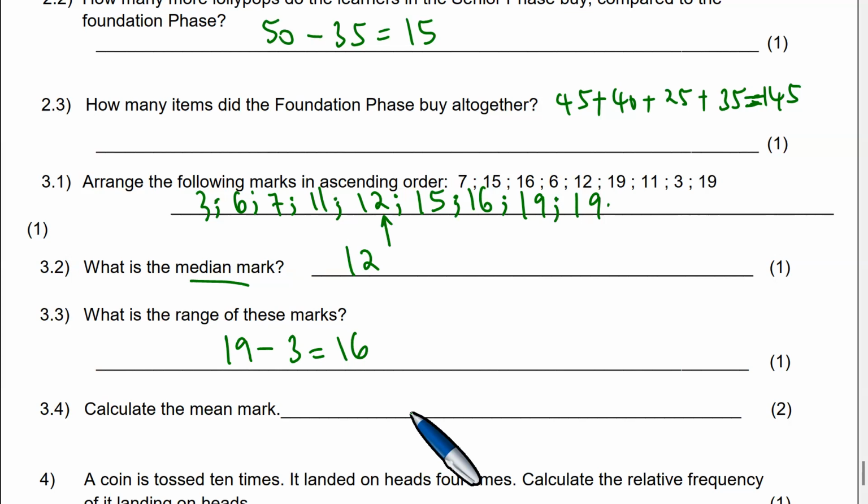What is the mean mark, Lindsay? The mean mark. What is it? So 12.